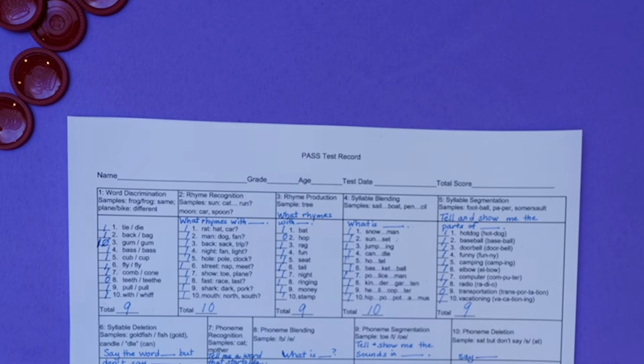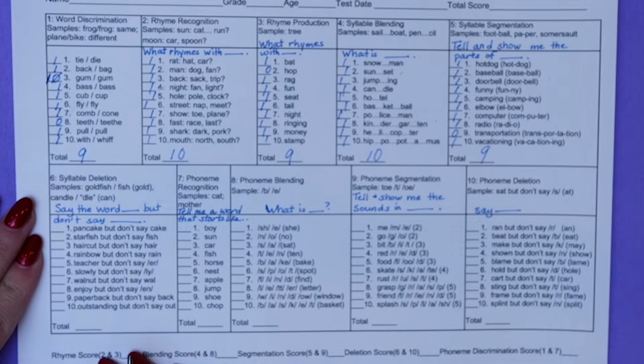We're going to move on to Section 6, syllable deletion. This brings us to Section 6, syllable deletion. I'm going to say a word and leave off one part. If I say raincoat, but don't say rain, it would be coat. Now you do one. Say the word goldfish. Goldfish. Now say the word goldfish, but don't say fish. Gold. If the student does not understand, you practice with a couple more examples.